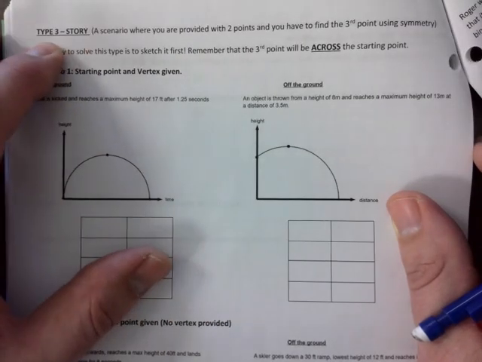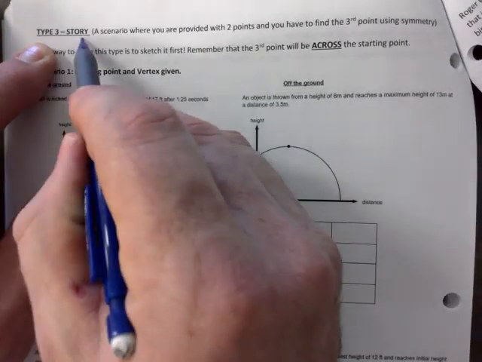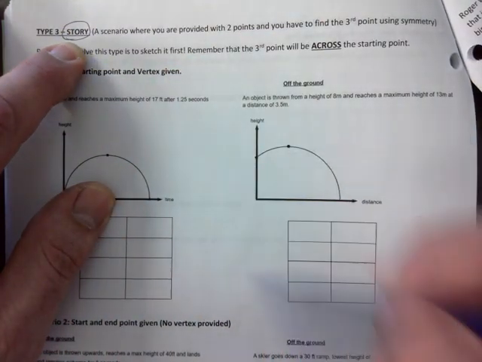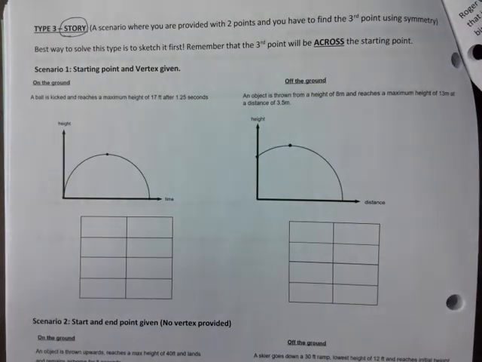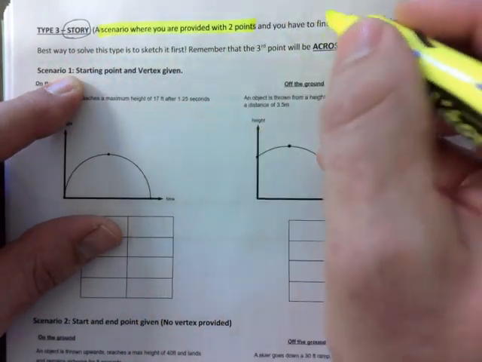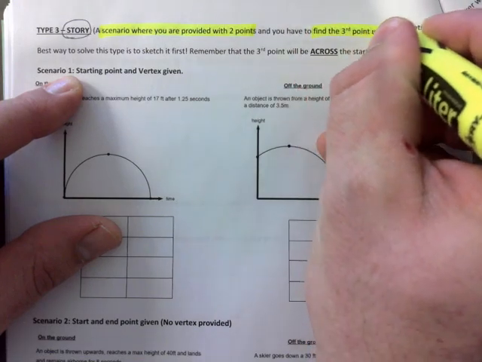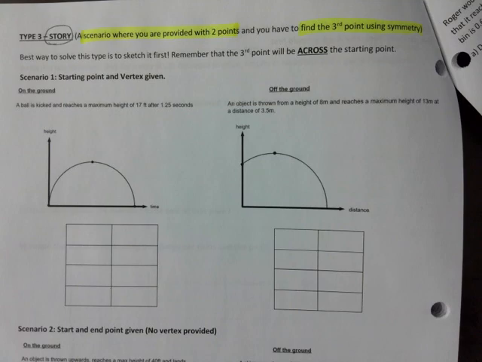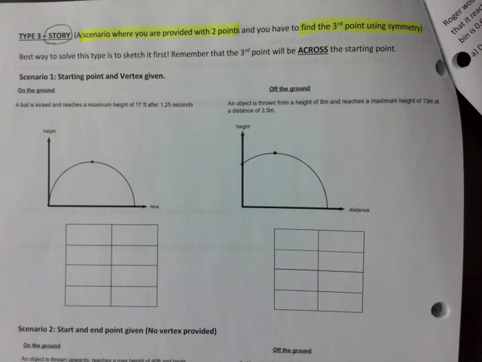This one is more important to me. So type 3 is what I call maybe a story or a scenario. And this is the important part on page 71, okay? You're provided with 2 points. You have to find the third point using symmetry. That is the very, very important part of this type of regression, okay? So we use the symmetry of the parabola to do this.